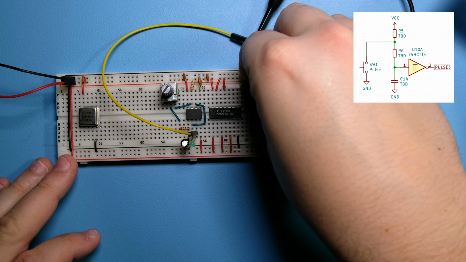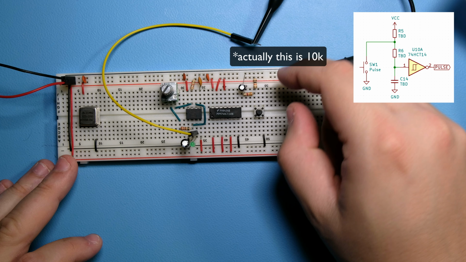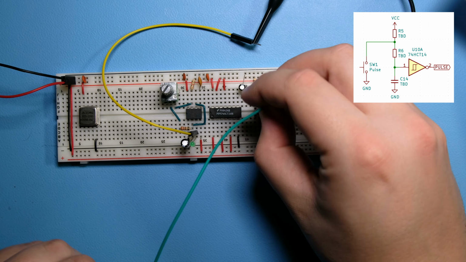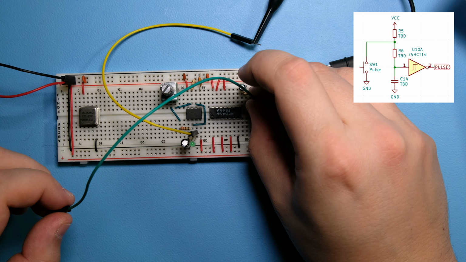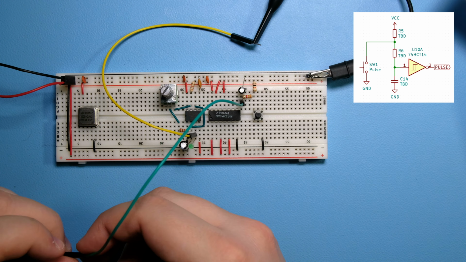And then the switch being pulled up to VCC with a 1K resistor. And then the junction of the resistor and the capacitor here is going to the input of our Schmidt trigger inverter.